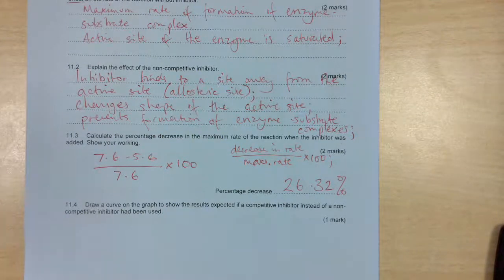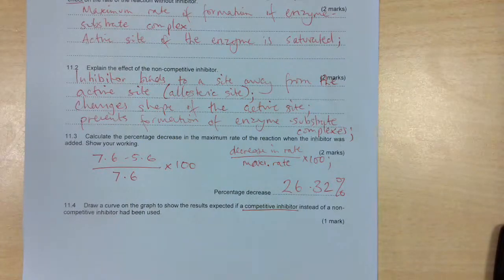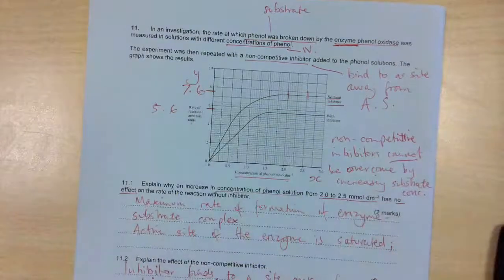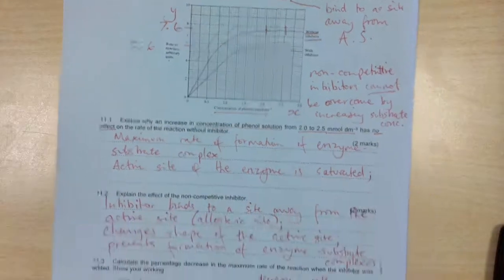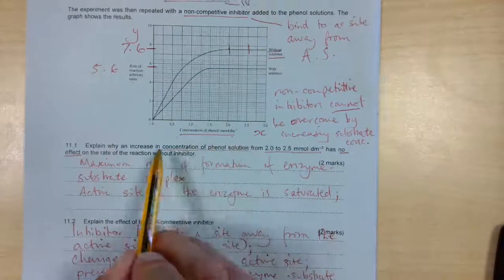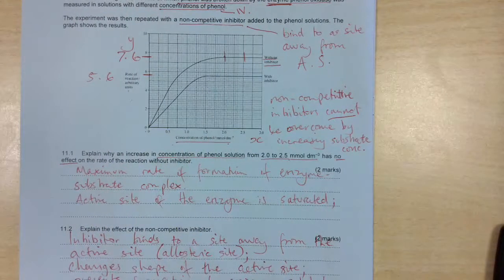Okay, lastly, draw a curve on the graph to show the results expected if a competitive inhibitor instead of a non-competitive inhibitor had been used. Just to remind ourselves, the competitive inhibitor has a shape similar to the substrate and therefore is able to bind to the active site. That's why we say they compete for the same active site. But, as I said a minute ago, by increasing the concentration of the substrate in the presence of a competitive inhibitor, you can overcome that competitive inhibitor.